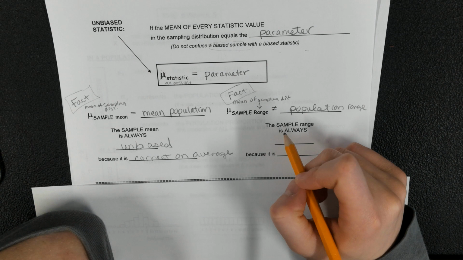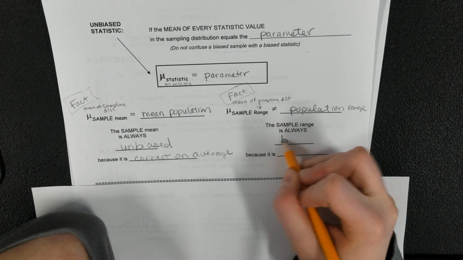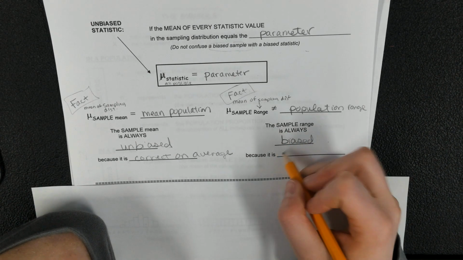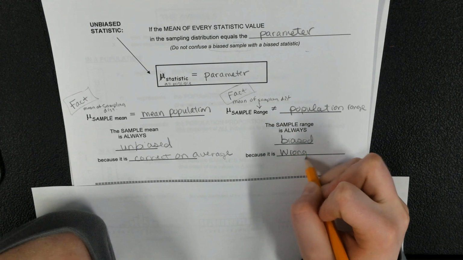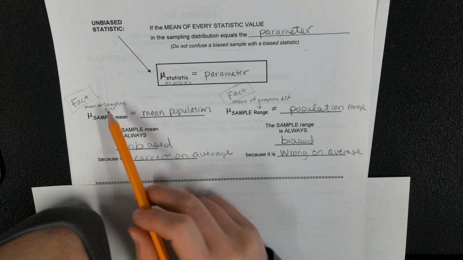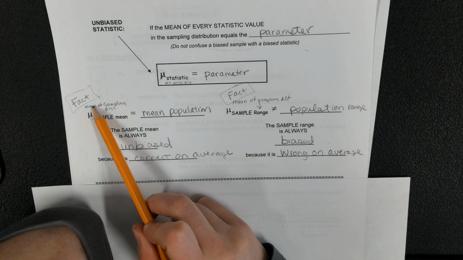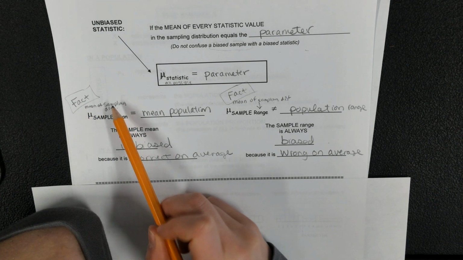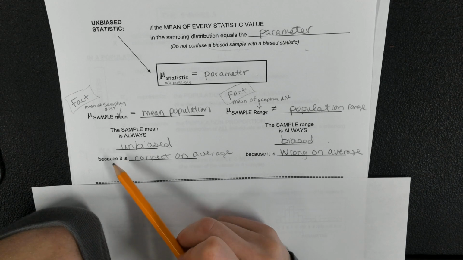The sample range is always biased because it is wrong on average. Up here, this is the mean of the sampling distribution of all the different means.